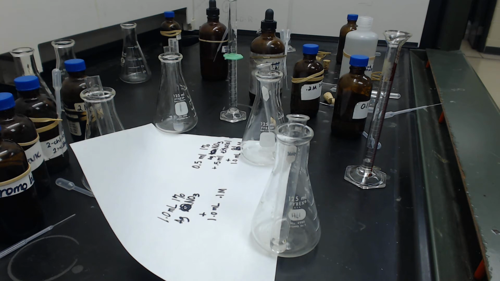All right, so finally, the last piece of the data is that now we're going to test the concentration. In that last one, we were testing the concentration of the substrate, the 2-bromo-2-methylpropane. We saw that when the concentration of the 2-bromo-2-methylpropane was doubled, the rate pretty much doubled. But now we're going to see how the change in the silver nitrate will change it.